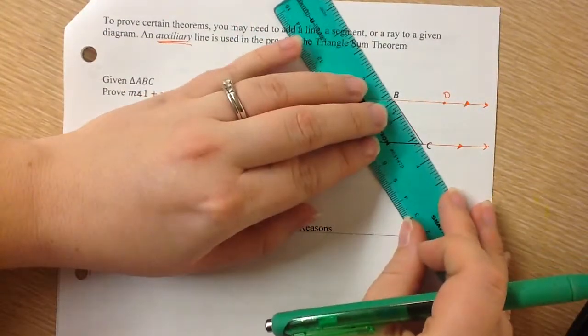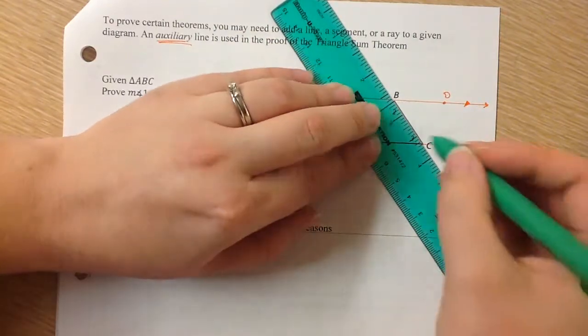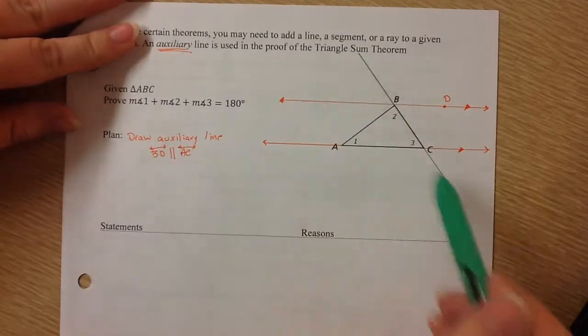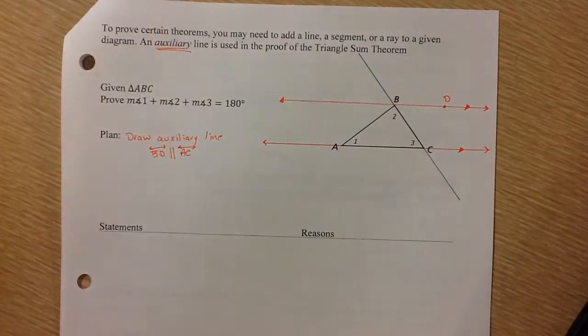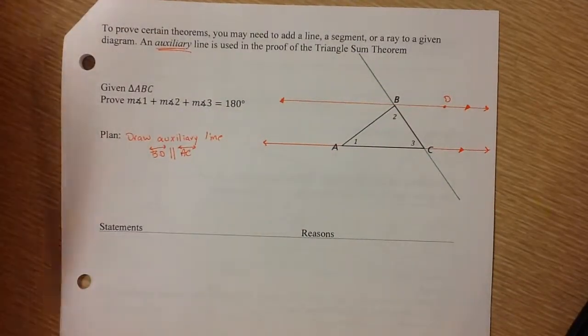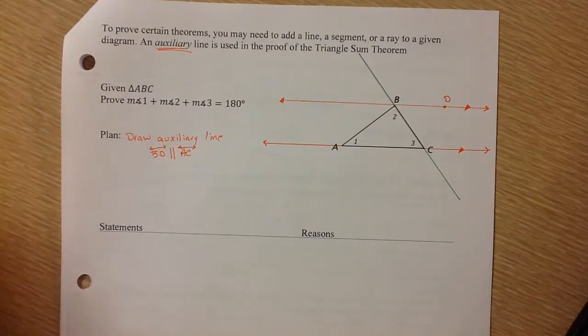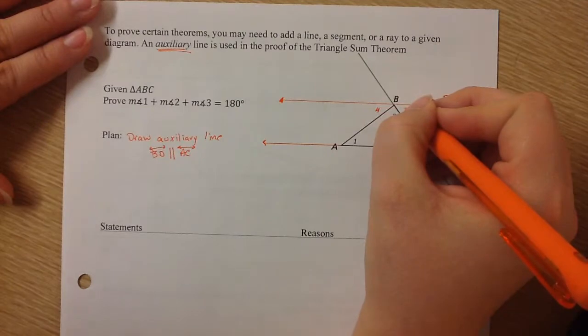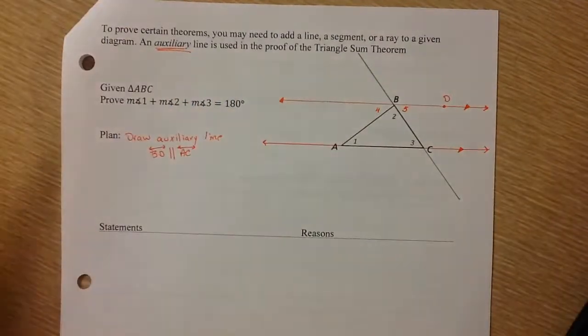If I extend line BC out, here we have parallel lines and a transversal, so we can use our corresponding angles, alternate interior angles, and all that type of thing. Let's label this angle 4 and this one out here angle 5.